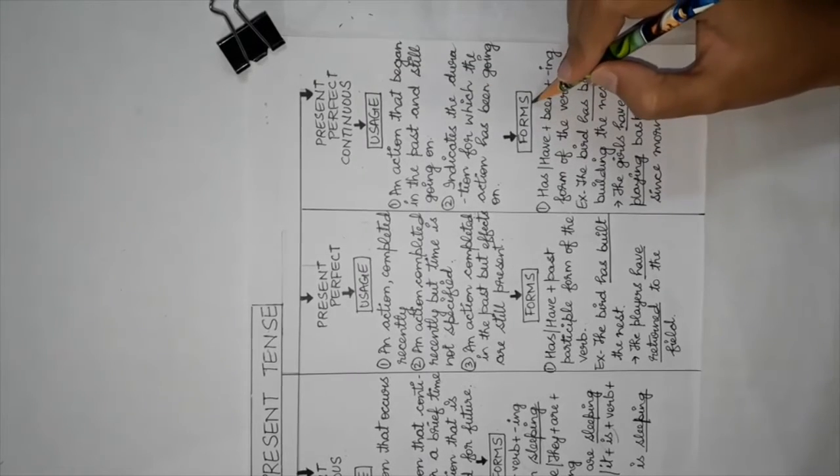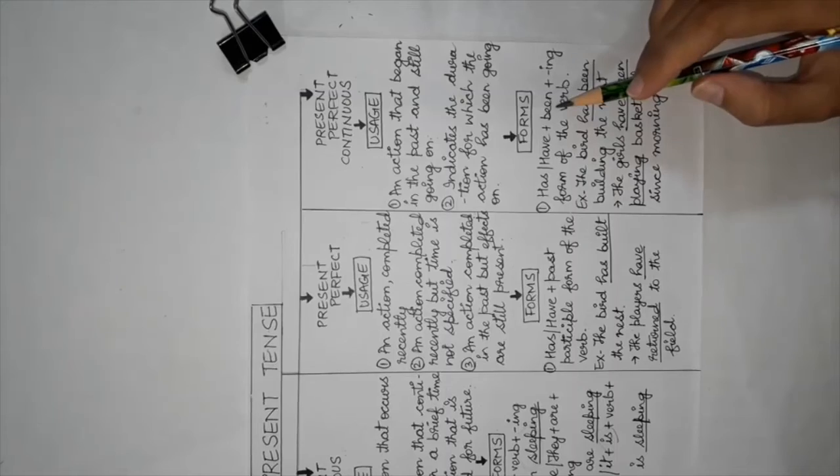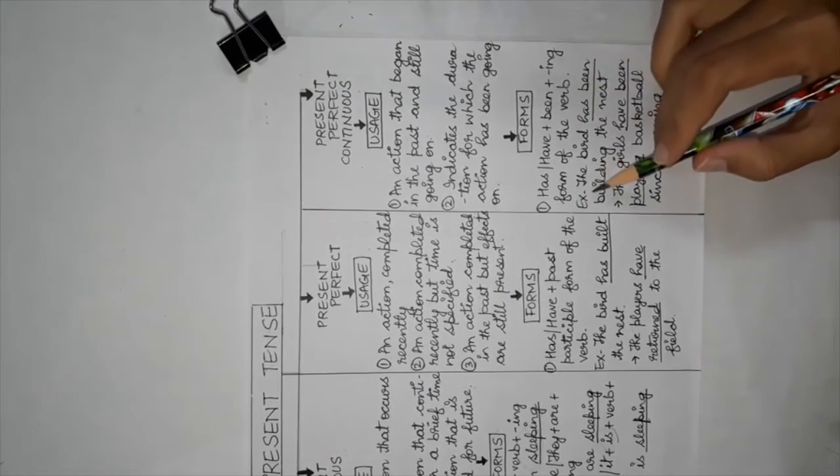And the forms we use in this: with has and have, we use been plus the ing form of the verb. For example, the bird has been building the nest. The girls have been playing basketball since morning.